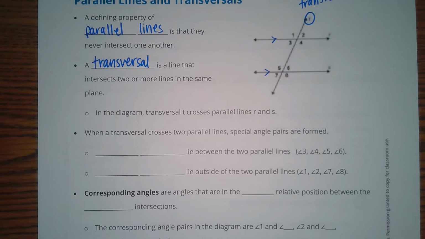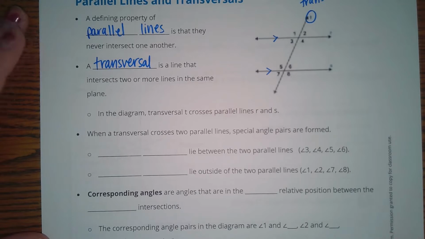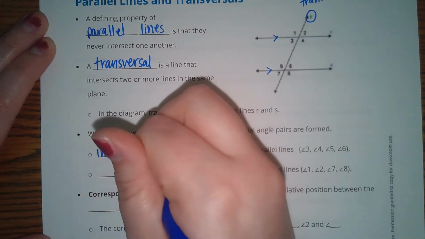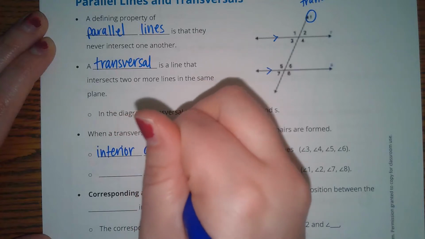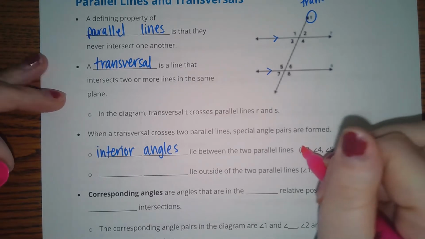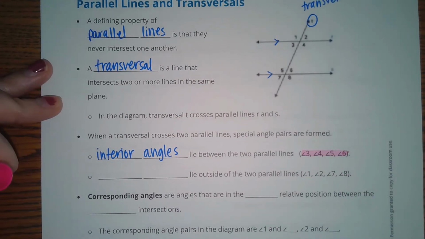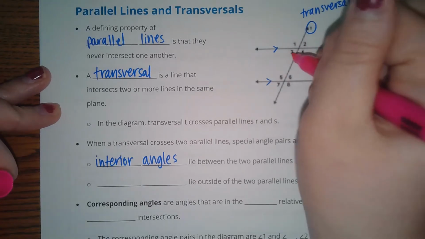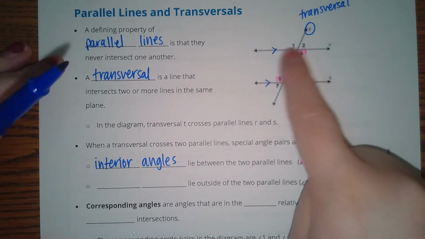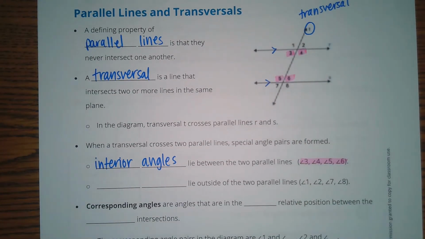Now when a transversal crosses two parallel lines, we have some special angle pairs that are formed. My first one are my interior angles, that lie between the two parallel lines. So that's going to be my angles 3, 4, 5, and 6. I'm going to highlight 3, 4, 5, and 6. These are my interior angles, these angles on the inside. So interior, inside. You can see that they're inside of the parallel lines.